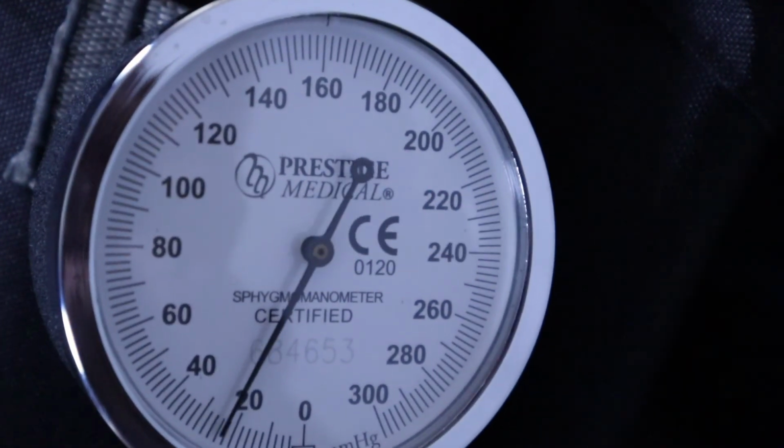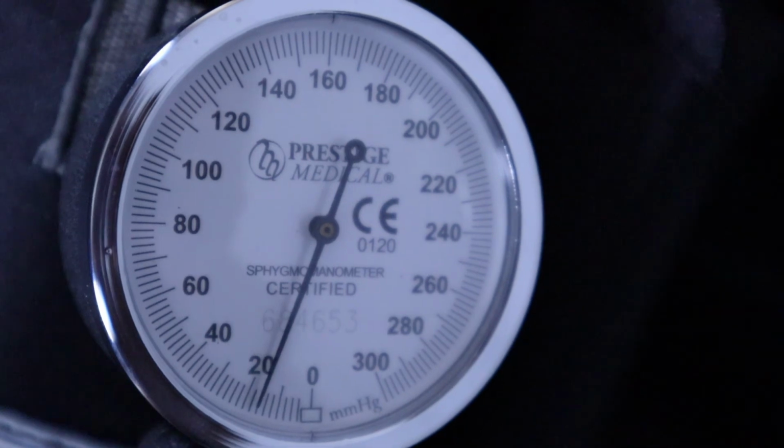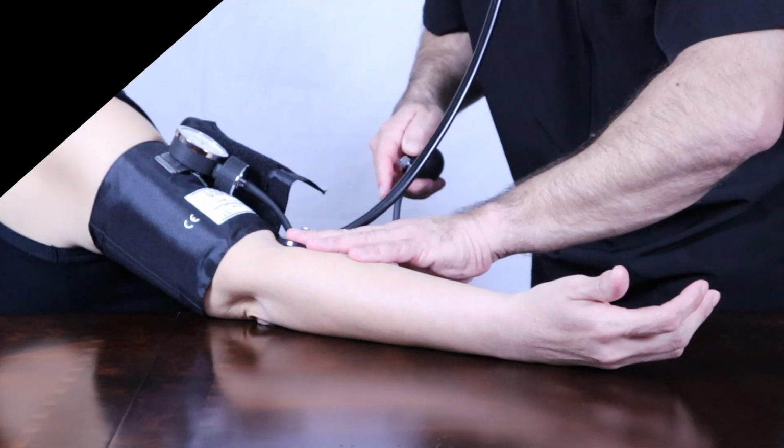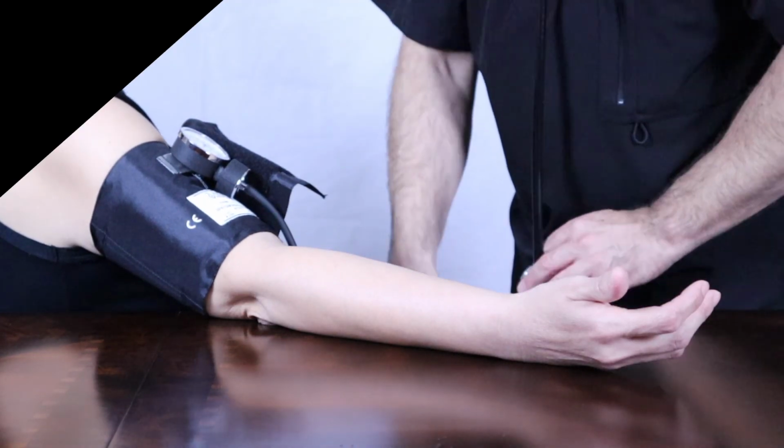It is recommended to decrease the cuff at approximately 2 millimeters of mercury per second. And once you have obtained the blood pressure, you want to make sure that you let the patient know what it is and then document it in the patient's chart or the electronic health record.